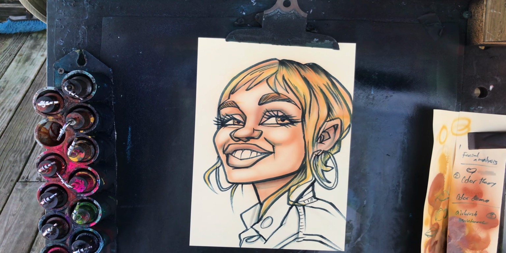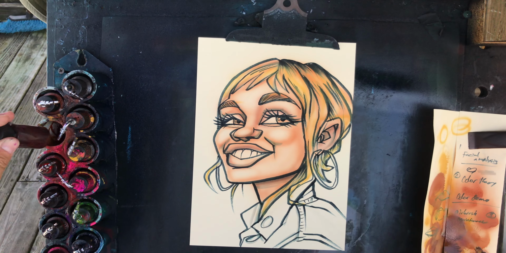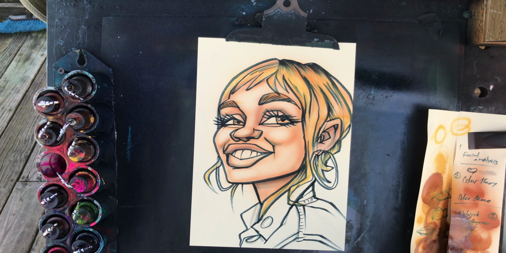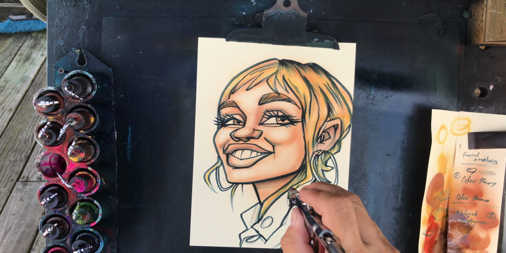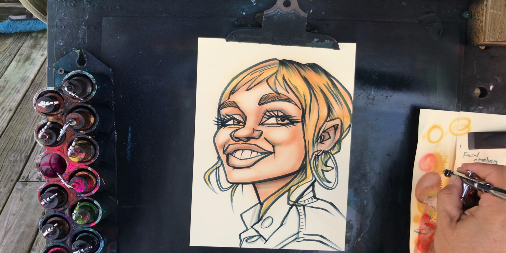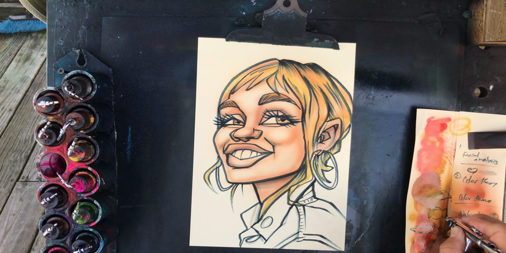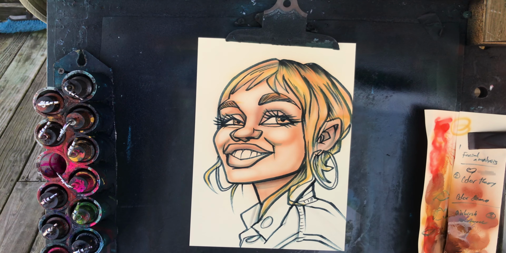For a long time I did start off with black, but then when I was painting, people would say, is this going to be in color? And I was already painting it, so yeah.